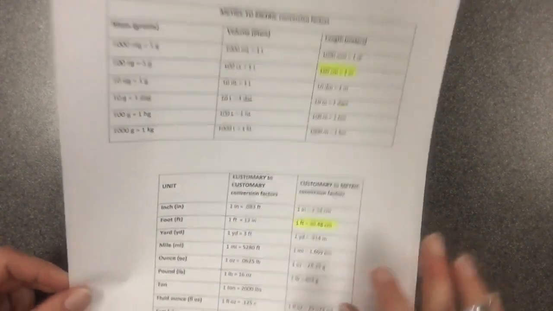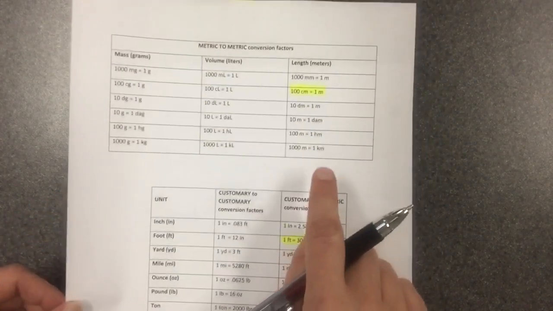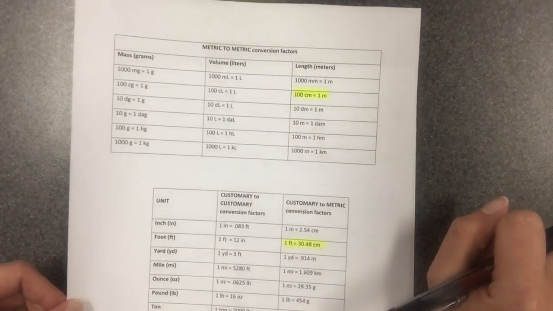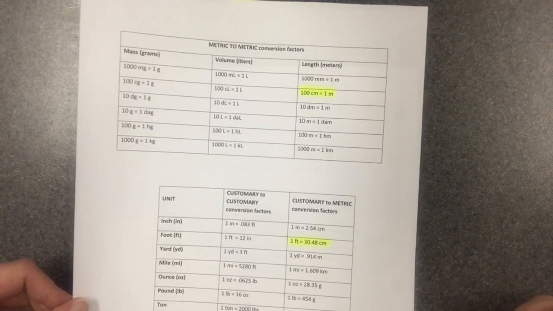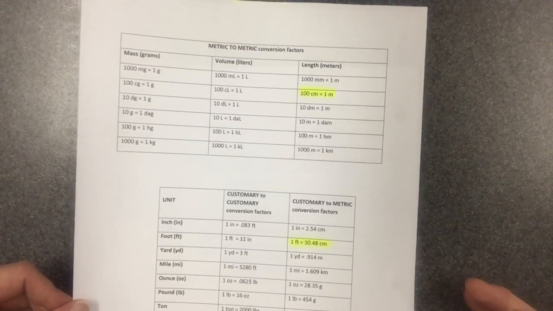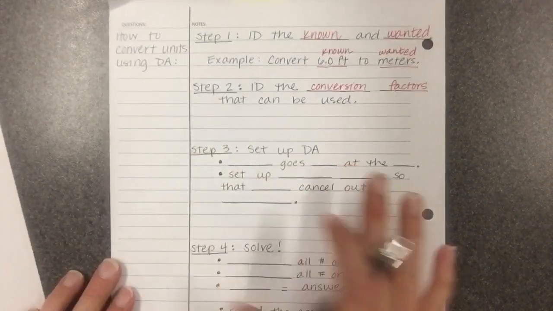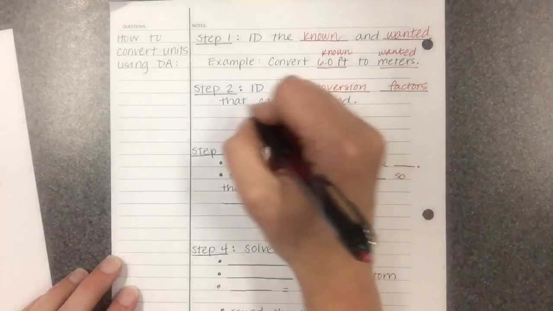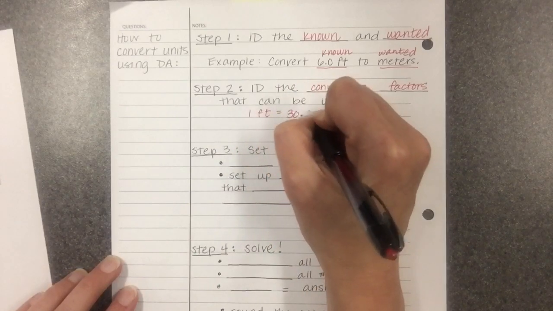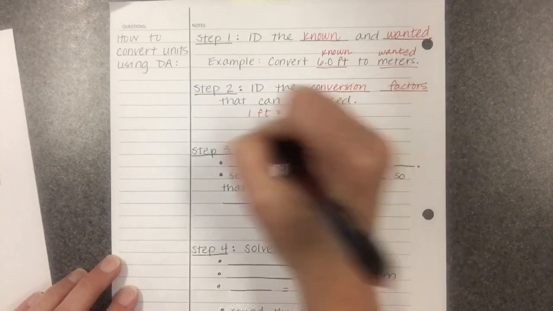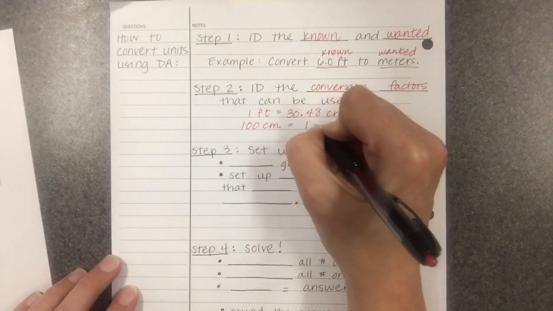There are other ways that you could do this. You could have said 1 foot is equal to 12 inches, 1 inch is 2.54 centimeters, and then 100 centimeters is equal to a meter. It's a little bit longer, but you should still get roughly the same answer, okay? Because again, our quantity isn't changing, just the units we're using to describe it. So again, I said that the conversion factors that could be used in this one is 1 foot is equal to 30.48 centimeters, or 100 centimeters is equal to 1 meter.